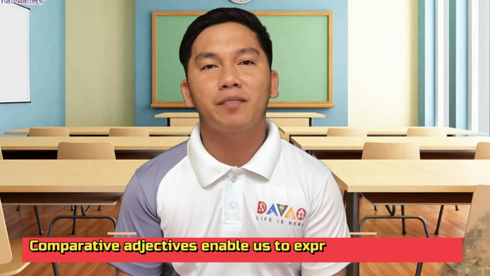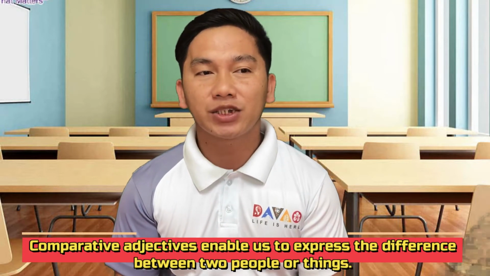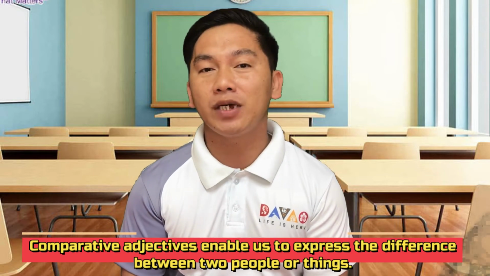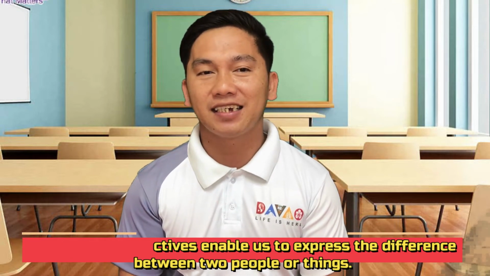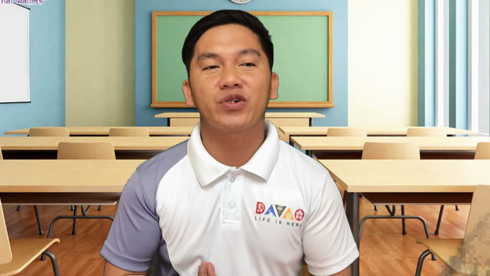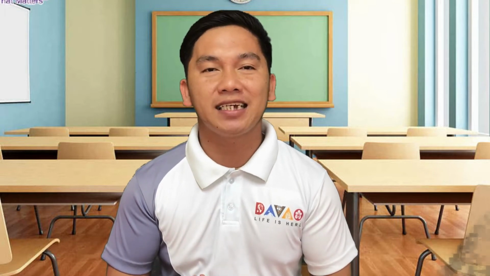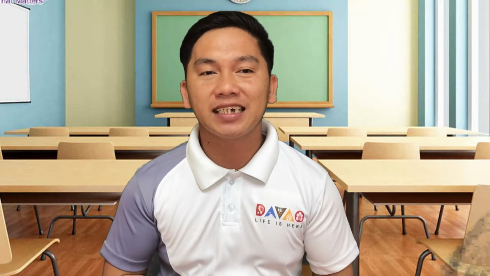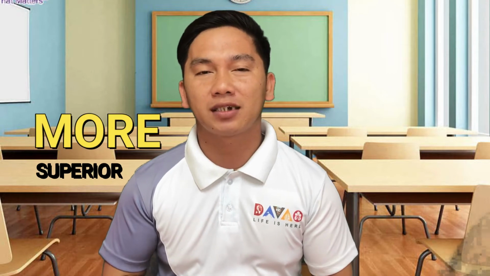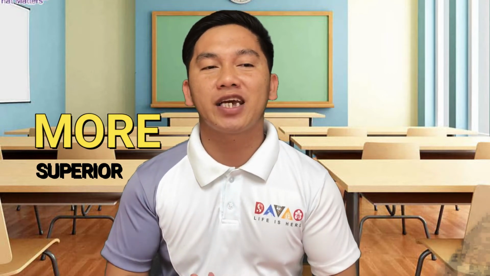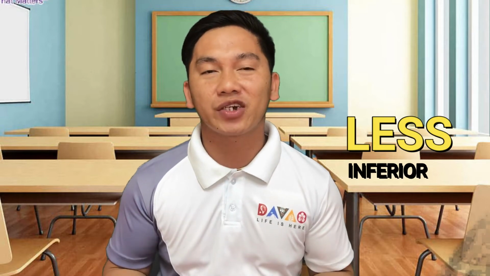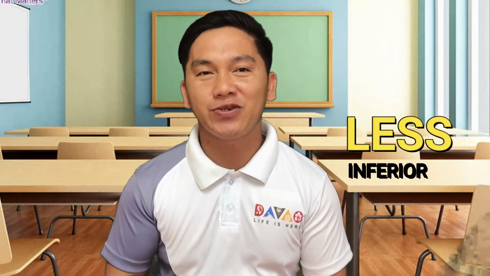Comparatives. Comparative adjectives enable us to express the difference between two people or things. In order to say that someone or something has a superior quality, size, or characteristic, you need to use more. Instead, when you want to say that someone or something has an inferior quality, size, or characteristic, you must use less.